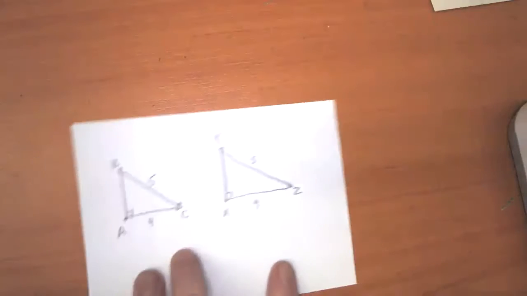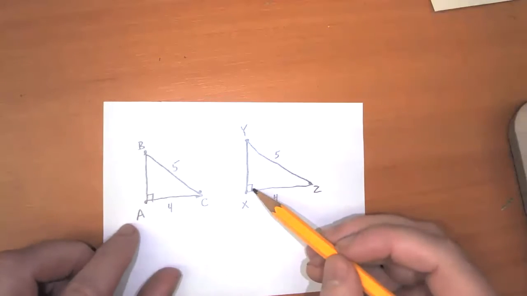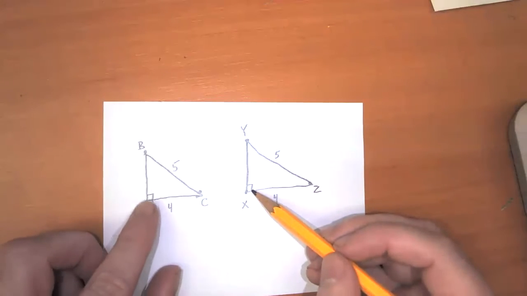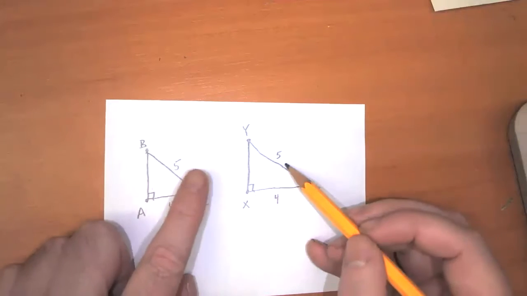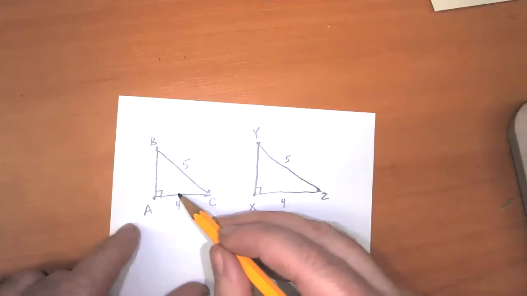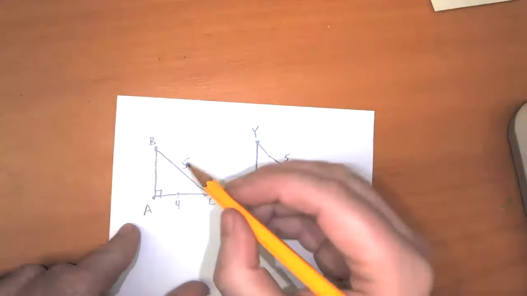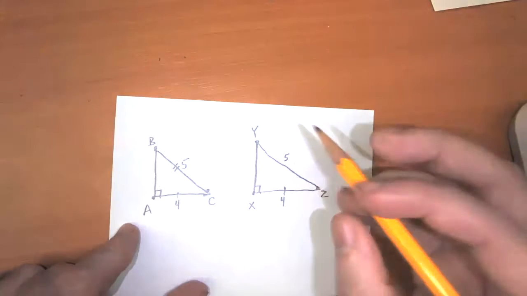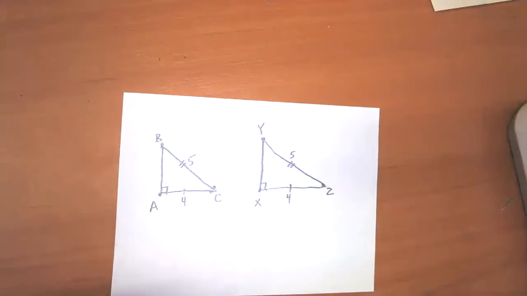So let's pop over to... all right, so this time, what's different about this situation is that the two congruent angles between A and X are both right angles. All right, so these are right angles. And once again, we have two congruent pairs of sides. So AC is congruent to XZ. They both have length 4. And BC and YZ are congruent. They both have length 5.